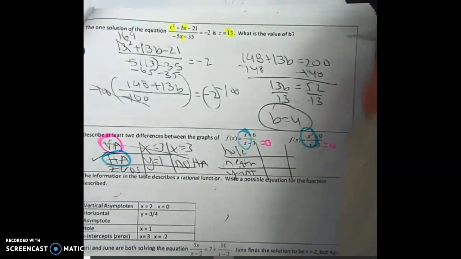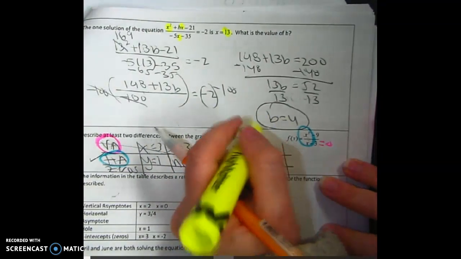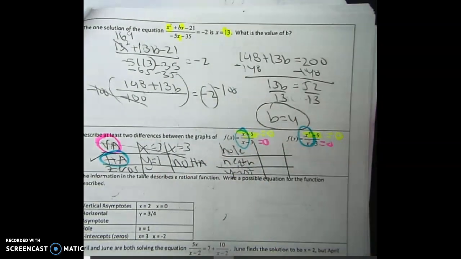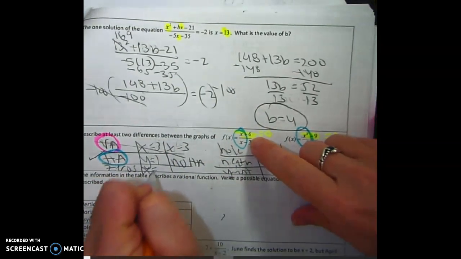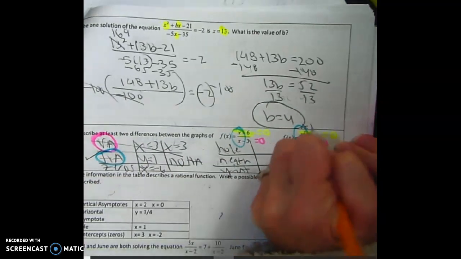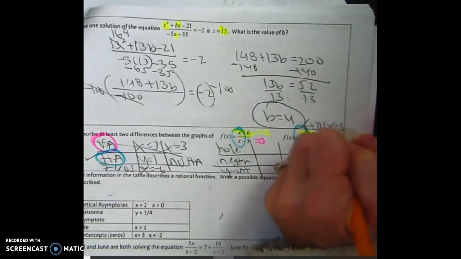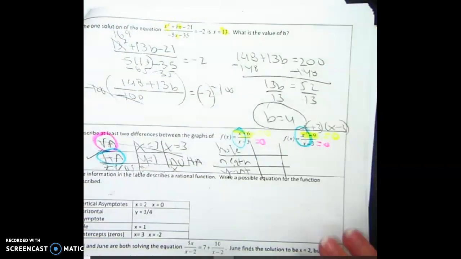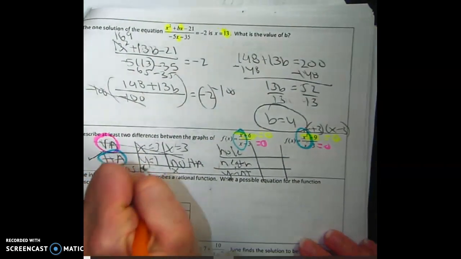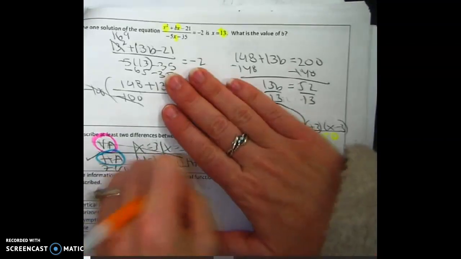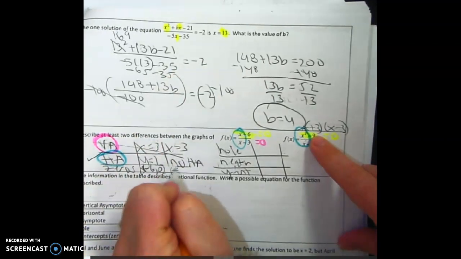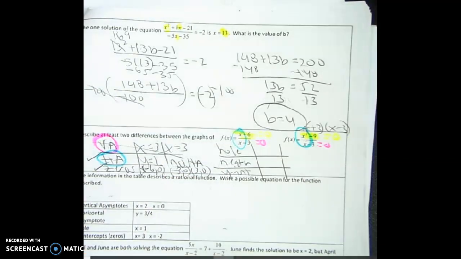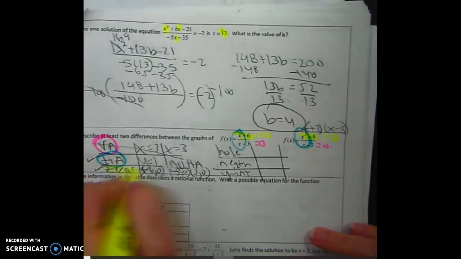The zeros, set the numerator equal to 0. Okay, so this one is x equals negative 6. And this is x plus 3, x minus 3. So x, oops, zeros, just kidding. Write it as a point, write it as a point, I'm with you. Negative 6, 0, negative 3, 0, and 3, 0. Here's another difference.